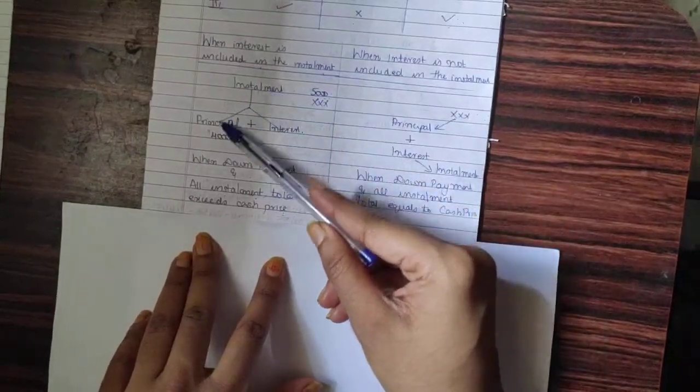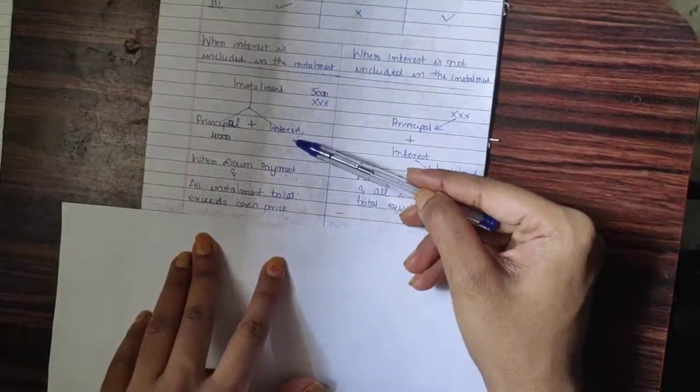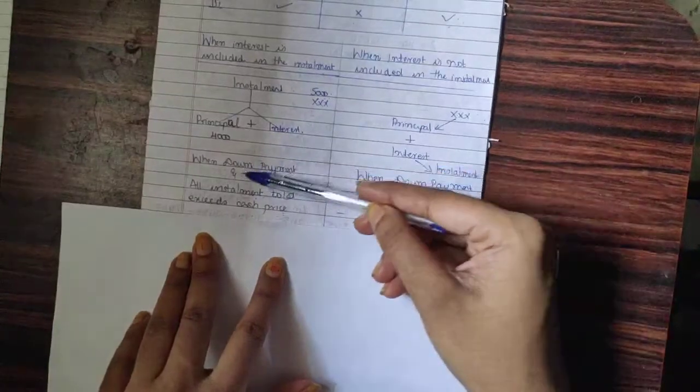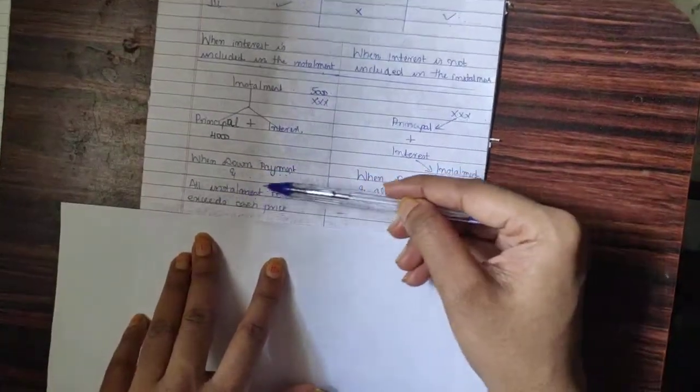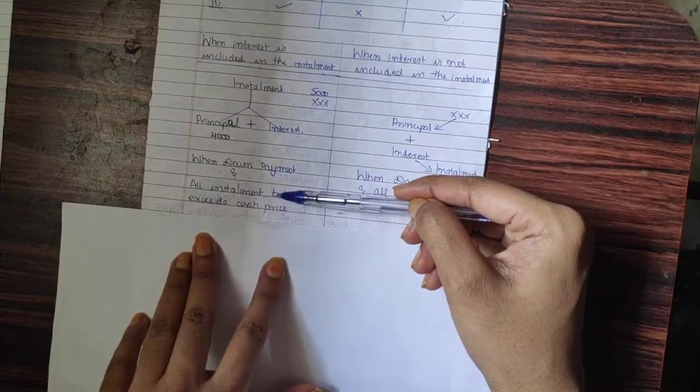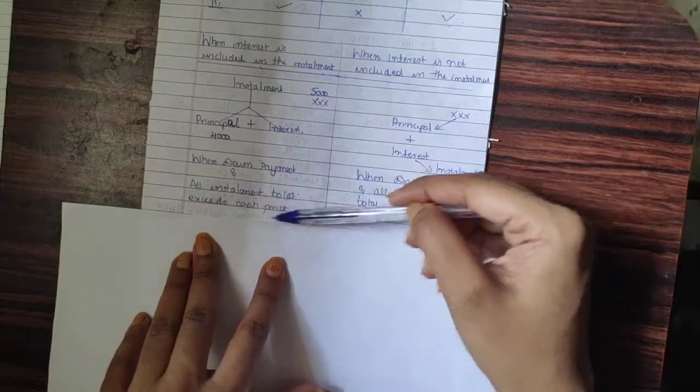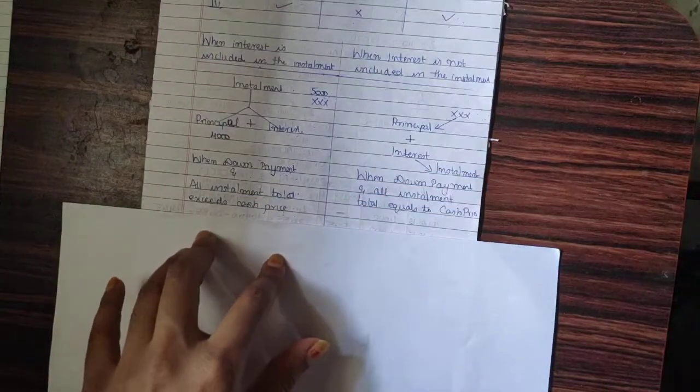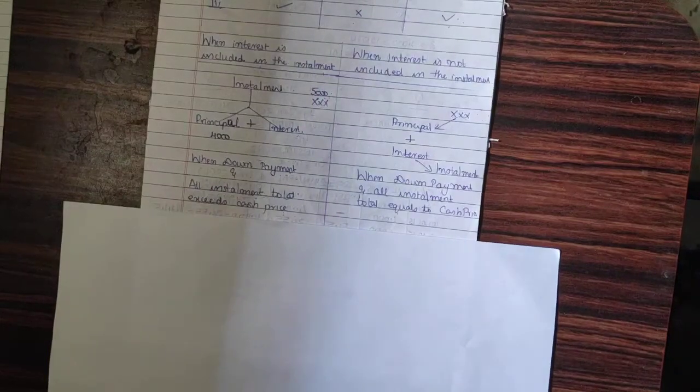The installment is equal to principal plus interest when the down payment and all the installment amounts, when added up, exceed the cash price.